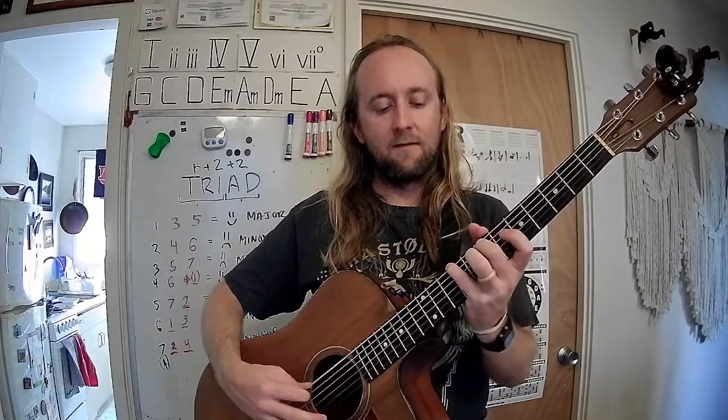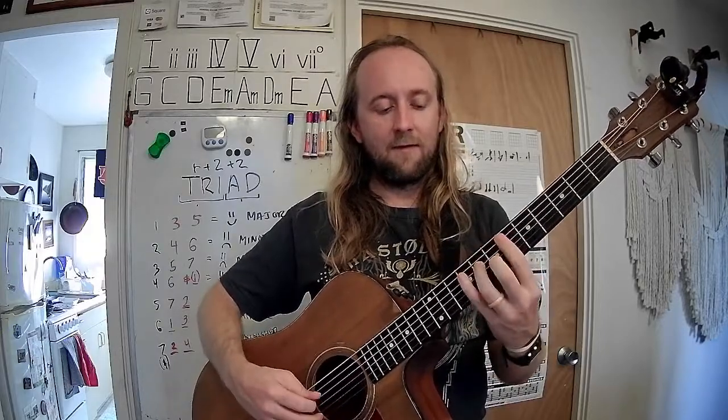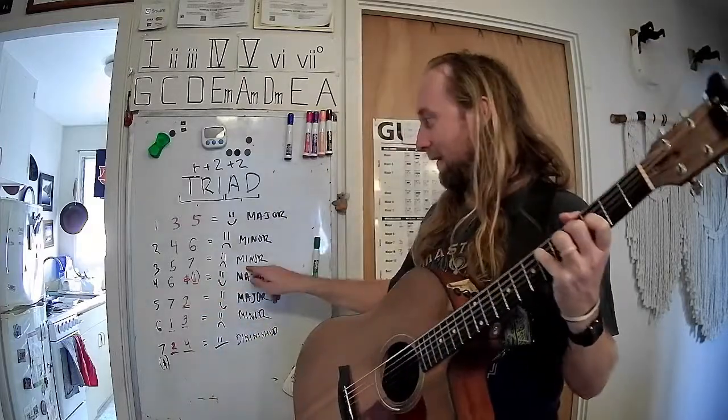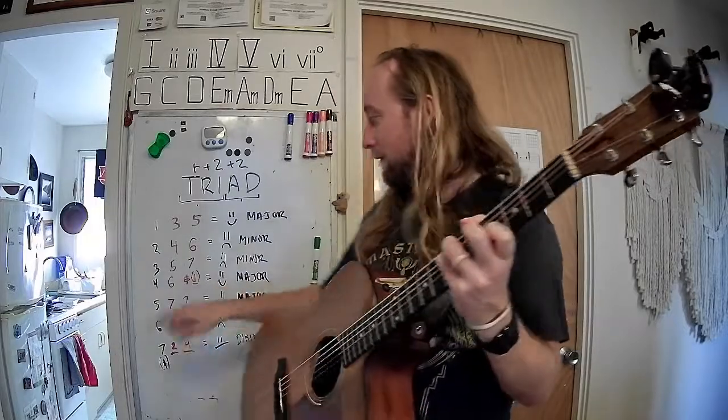If you take 1, 3, and 5, put them together, you end up getting a major chord. If you take 2, 4, and 6, you end up getting a minor chord. If you take 3, 5, 7, you still get a minor chord. If you take 4, 6, and 1, you still get a major chord.